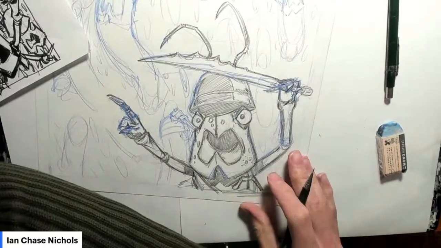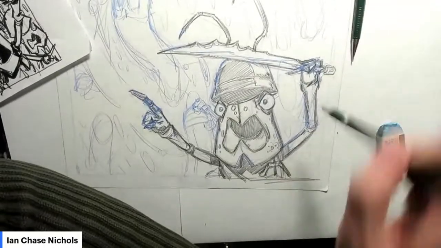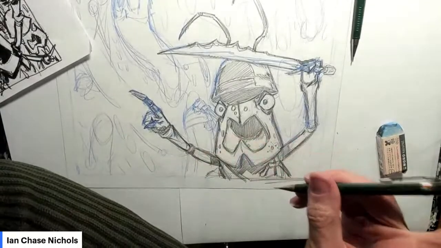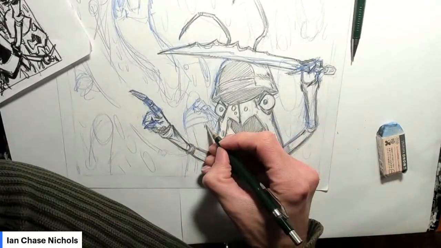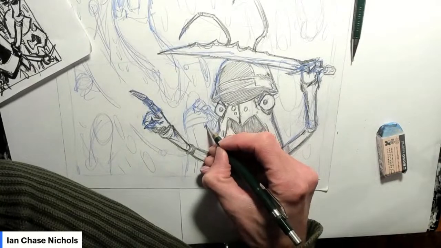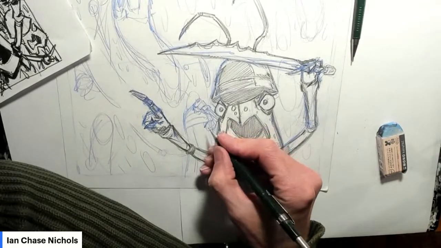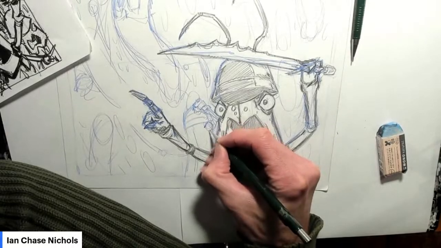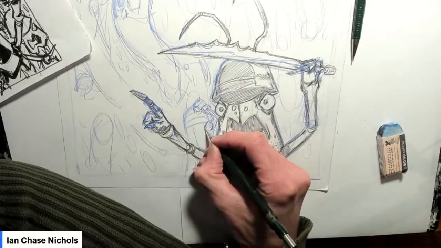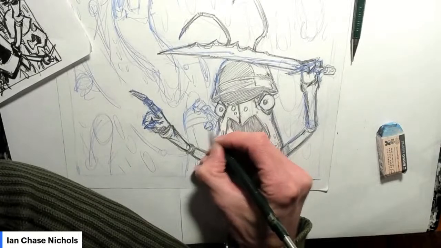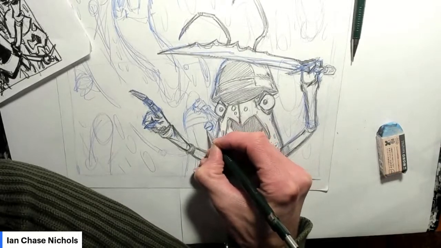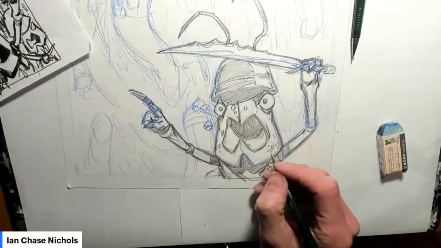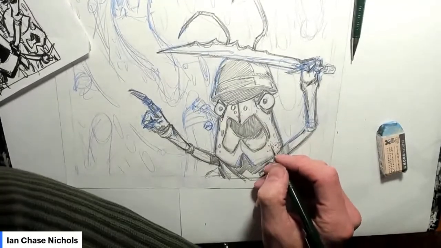There's seemingly an unlimited number of krill to draw on this page, so we'll just keep moving right along. The only rule I had with these is I wanted them all to be really excited to be going into battle, so all the expressions had to be amped up a little. It's kind of like when I was in school and everybody was getting ready for the big game or whatever.